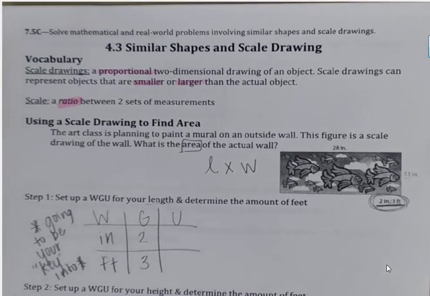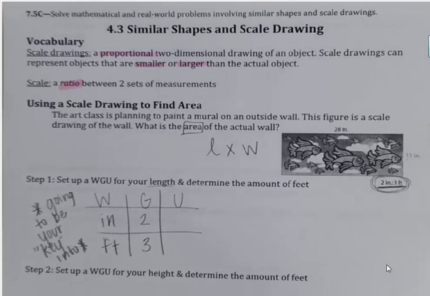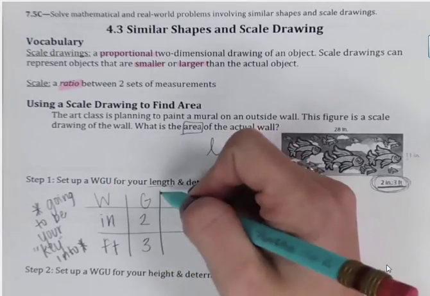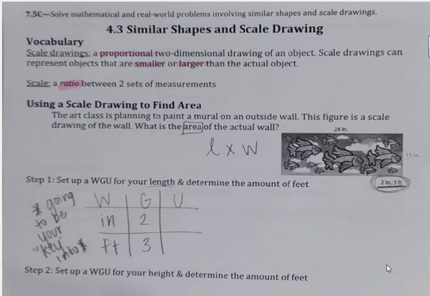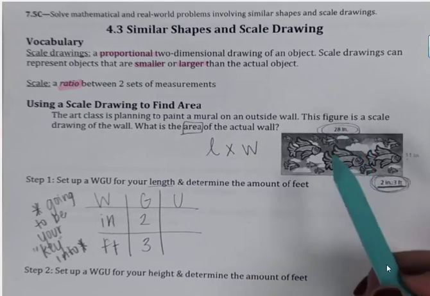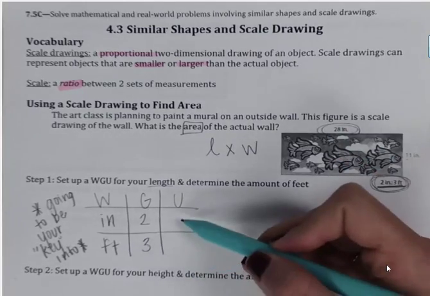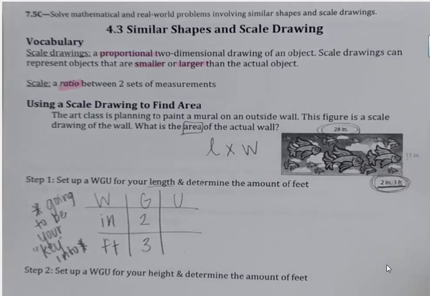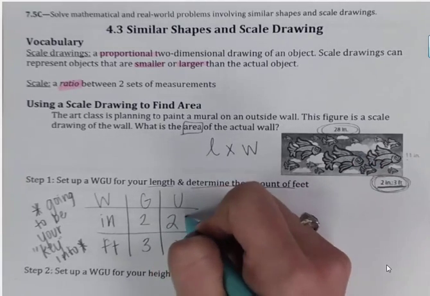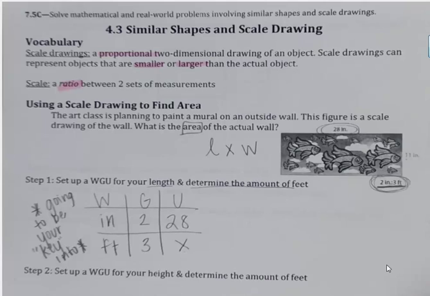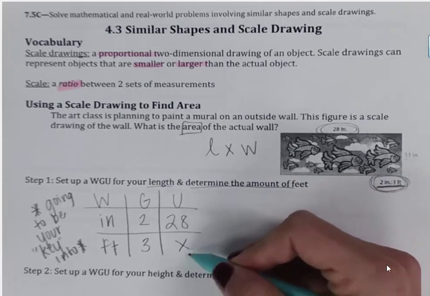Now, I know I'm going to have to figure out how long the wall is in feet and then how tall the wall is in feet. But for right now I'm just dealing with length. And length is horizontal. So I have 28 inches. So am I going to put 28 inches in the inches column or the feet column? Well, it says determine the amount of feet, so I don't know the feet, I know the inches. Okay, so we're solving for feet, that's why we put our variable here.